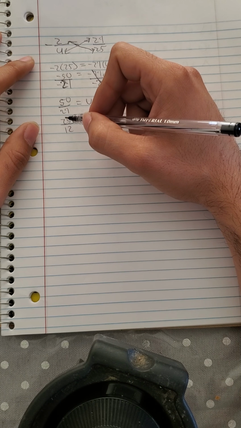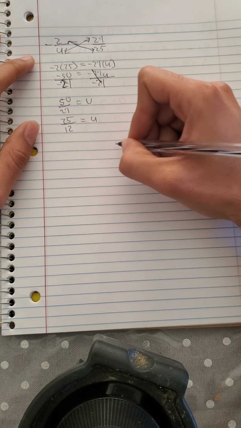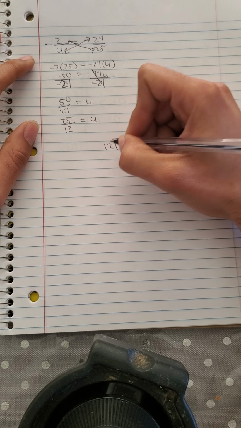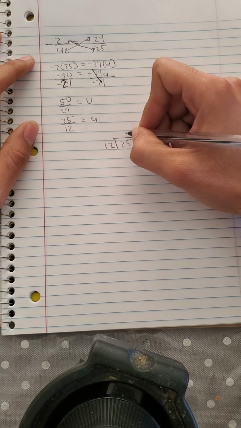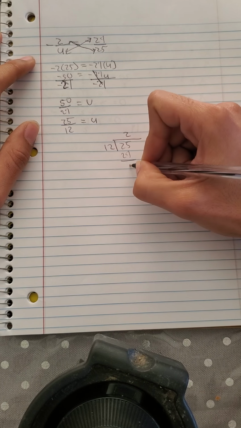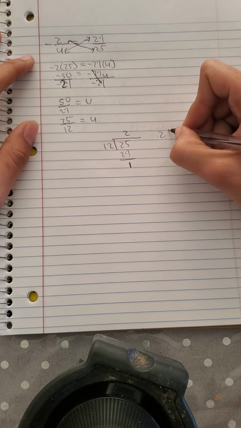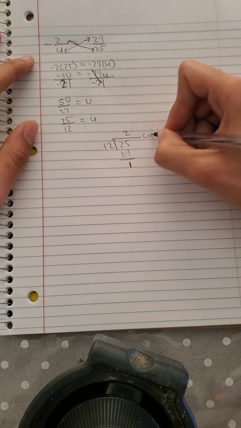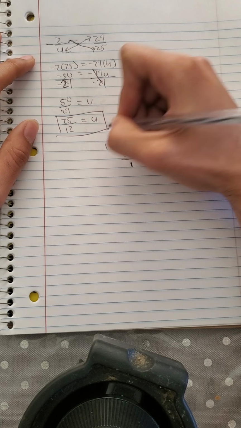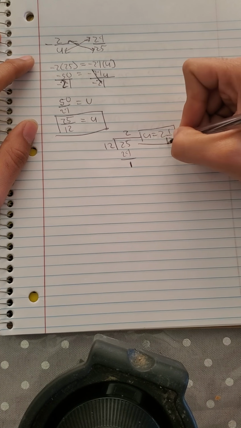However, if it wants a mixed number, then the way we would go about doing that is we would go ahead and carry out the operation. I know that 12 goes into 25 at least 2 times, so that's going to be 24 at the bottom, and I'm left with 1 here. So then my answer is going to be 2 and 1/12. It can also be equal to u. So these are your potential answers for u.